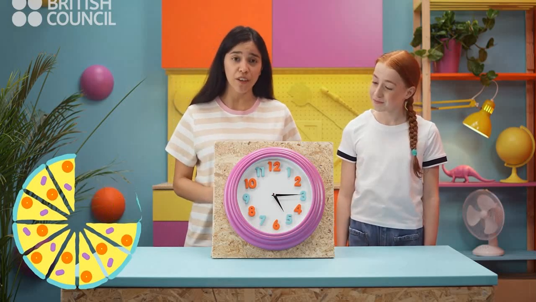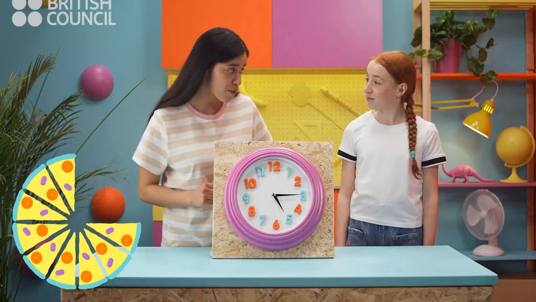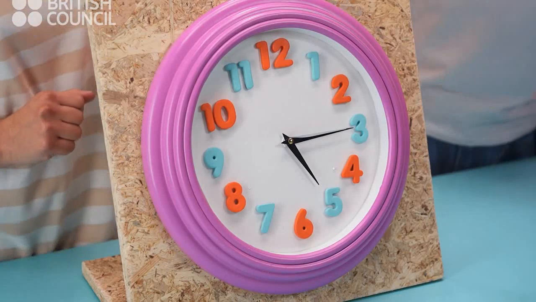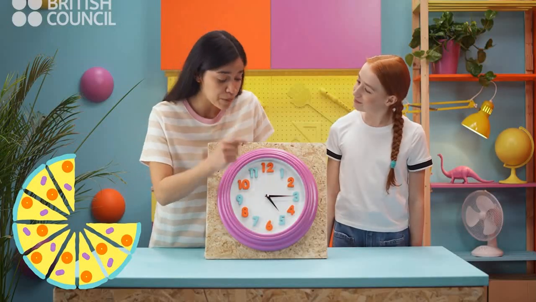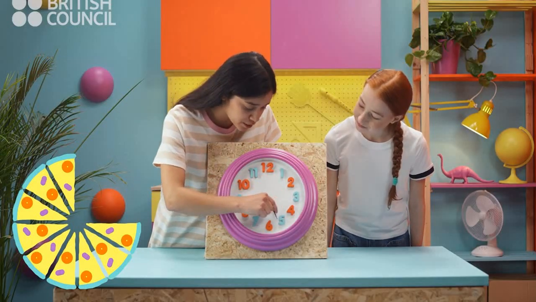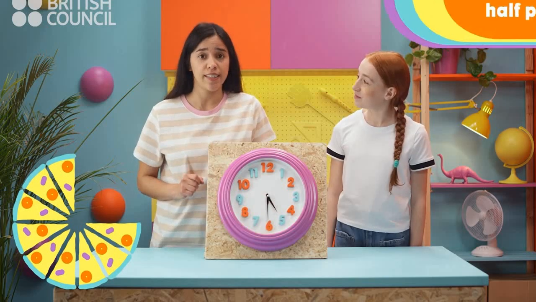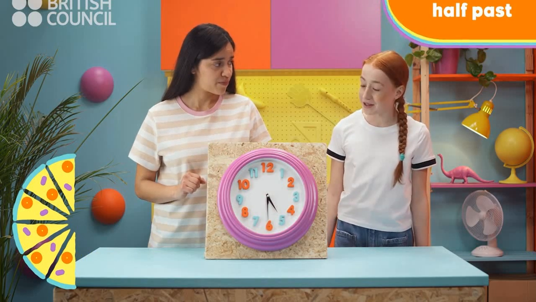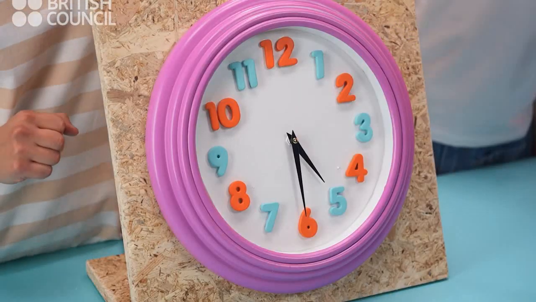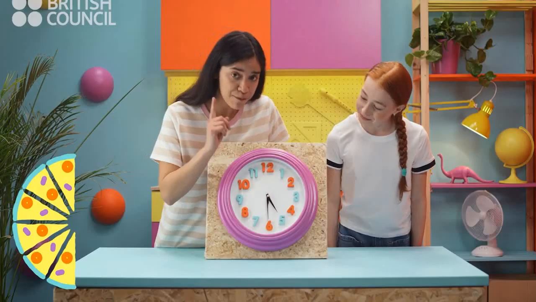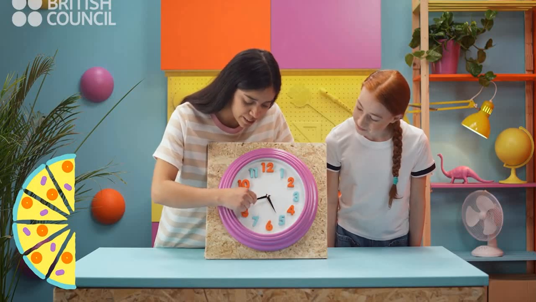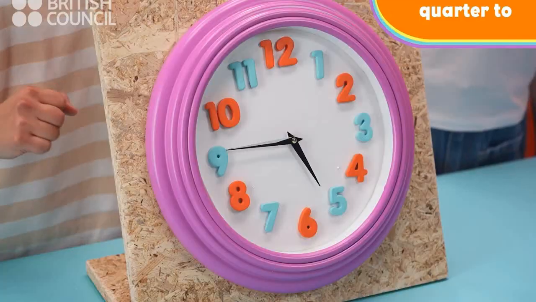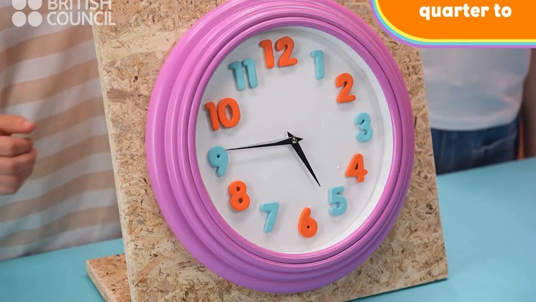Because a quarter of the hour has passed. So, what's the time? Now it's 5:15. Perfect. When the big hand is pointing to the 6, we say it's half past. Because half of the hour has passed. So now it's 5:30. Fantastic. And finally, when the big hand is on the 9, we say it's quarter to. So now it's 5:45. Perfect.